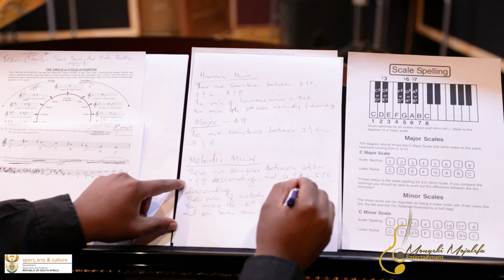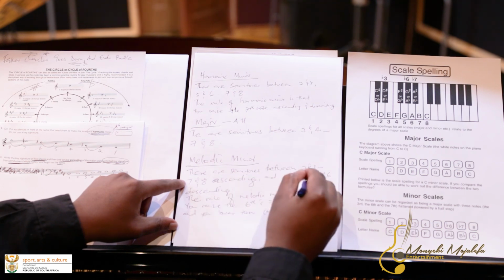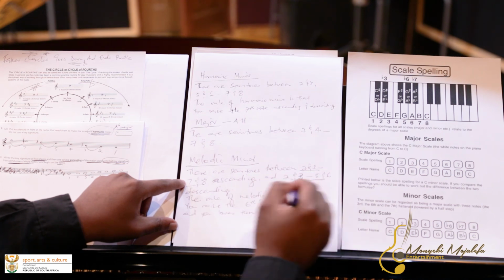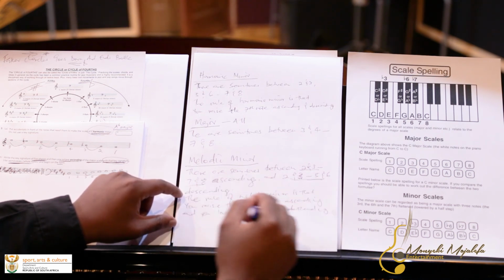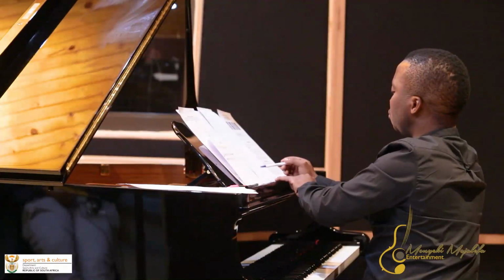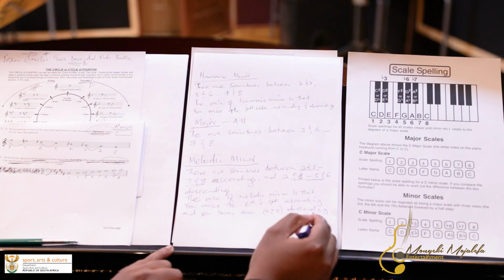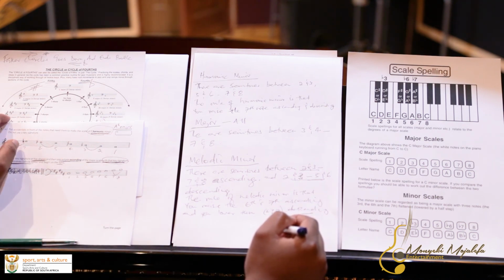Hence the semitones change. Ascending is 2 and 3, 7 and 8, but descending is 2 and 3, 5 and 6. That explains why: you raise the 6th and the 7th ascending, and you then lower the very same 6th and 7th descending. So that's what it is.